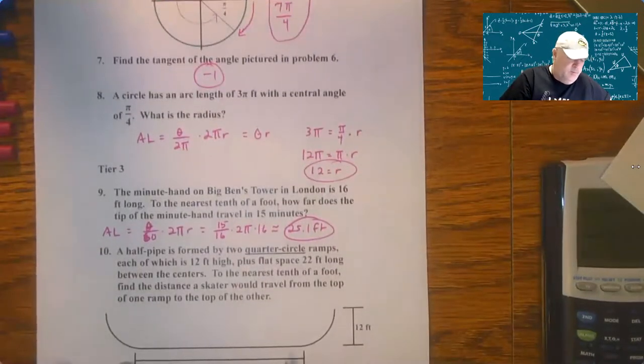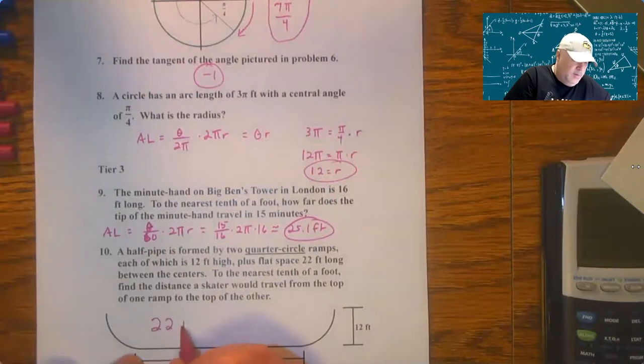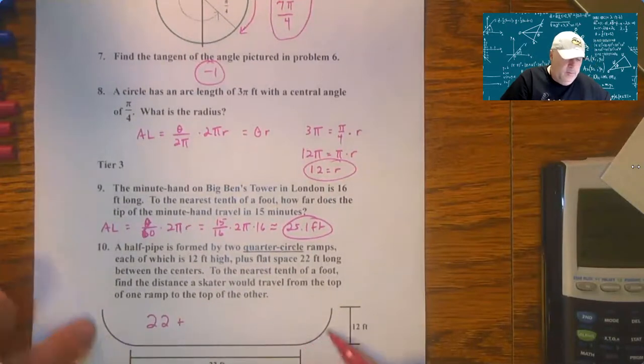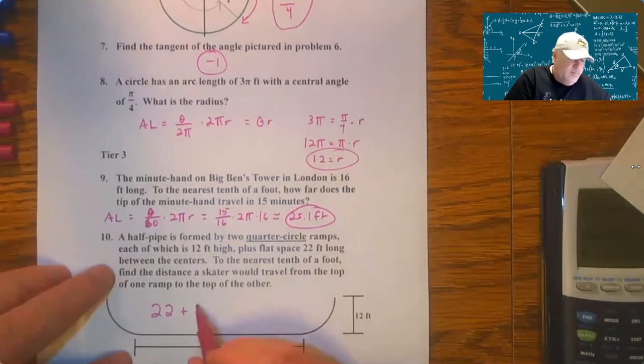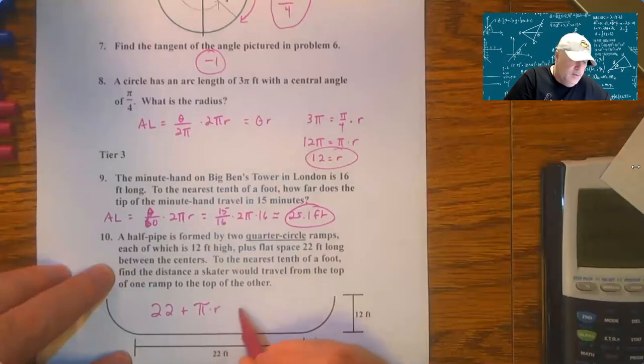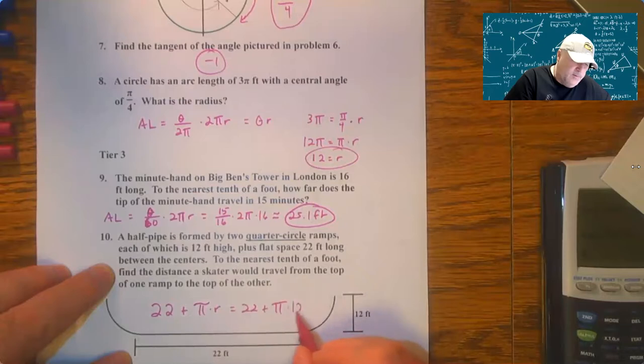This here just deals with the 22 plus, so these will be half of a circle, and that's the radius right there. So if you extended it up here, you could see that that's the radius. So instead of 2 pi r, it's pi times r. And this is always going to be this way. So plus pi times 12. And that will be 59.7 feet.